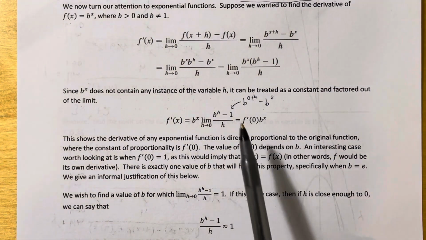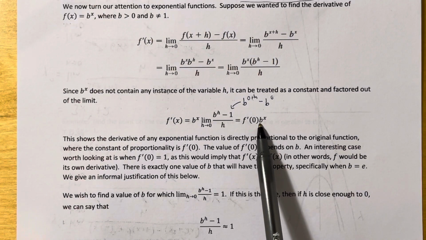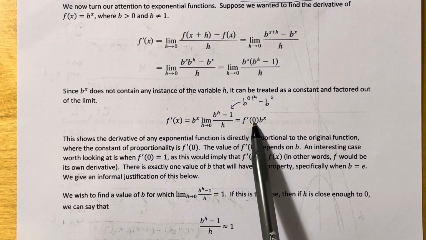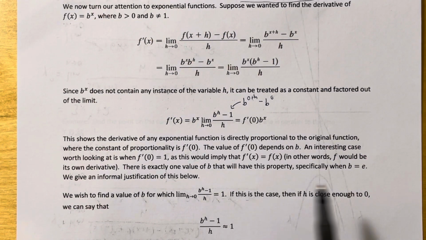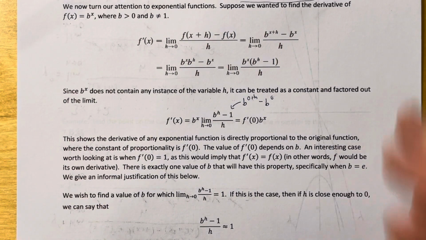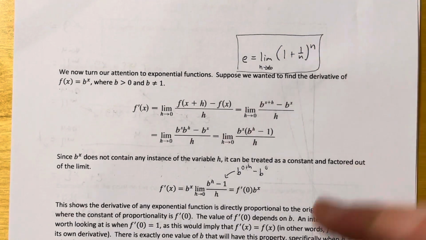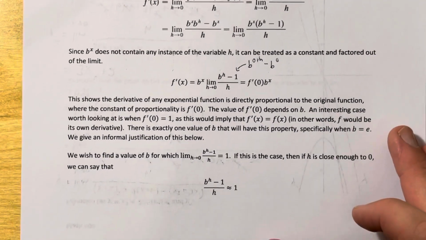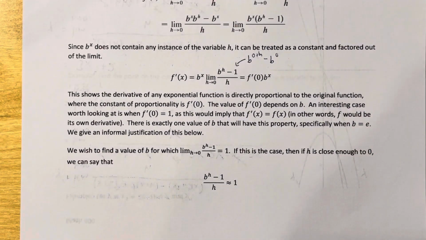So the question arises, what value of b will allow f prime of 0 to equal 1? And it turns out that occurs when b is equal to e, the number that we gave a definition for up here. Okay. Now I think I have a handout that walks through the proof of this much more carefully. And I'm going to see if I have it. If I do, I'm going to post it to our Canvas site.